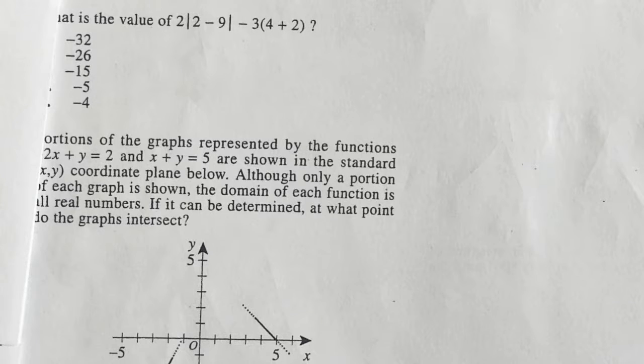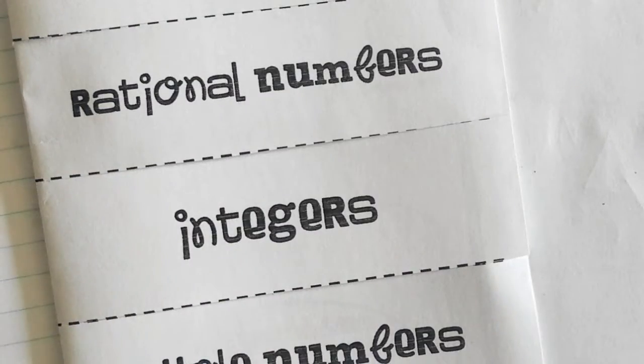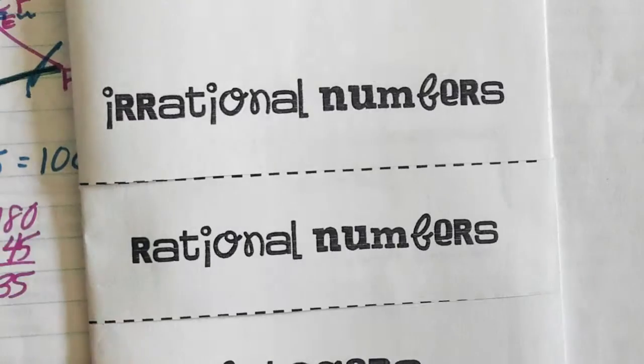Obviously, we talked about the difference between a discrete function and a continuous function. Today, we're actually going to talk about how to classify numbers. You probably discussed this in your Algebra 2 or Trig class, but it can't hurt to practice again.